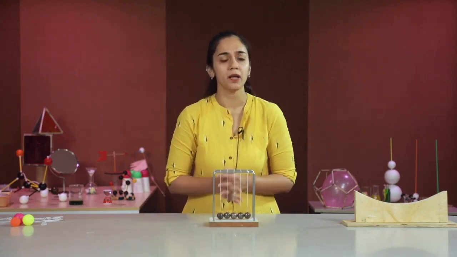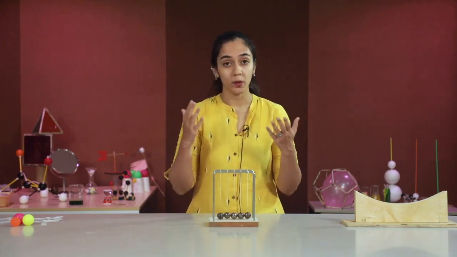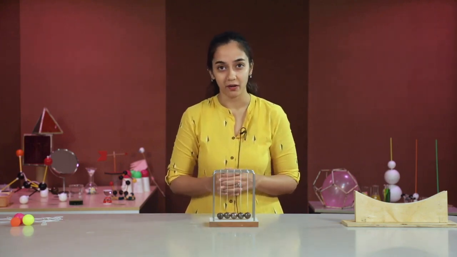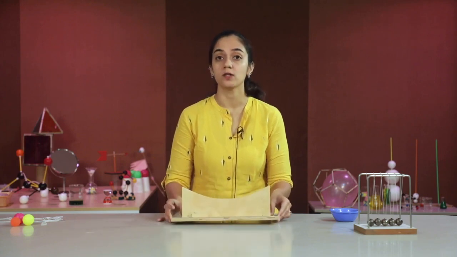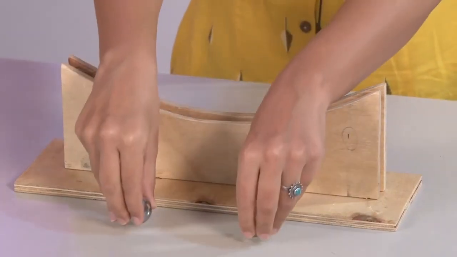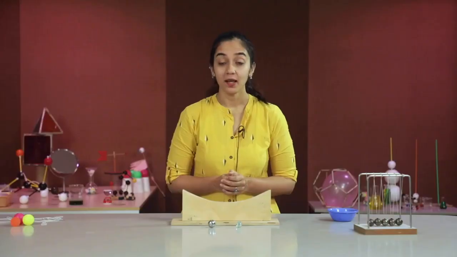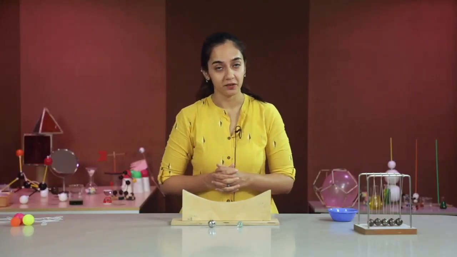Now what will happen if we vary the size of the balls? Let's find out with another variant of Newton's cradle. Here is a setup that explains conservation of momentum like Newton's cradle. Here is a marble and a metal ball. Let's see how they react to each other when they collide.